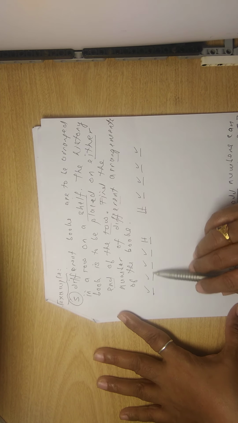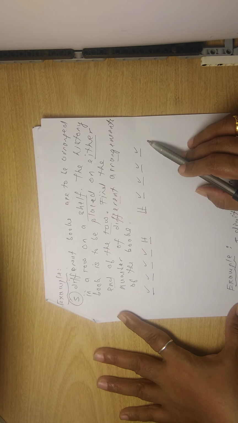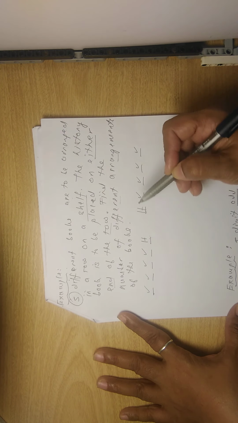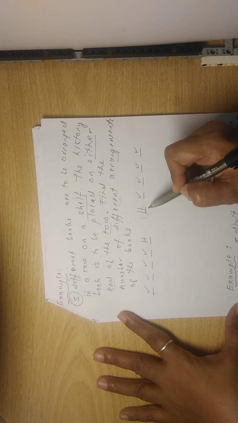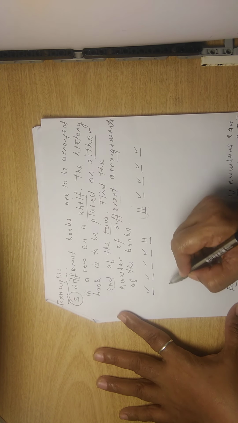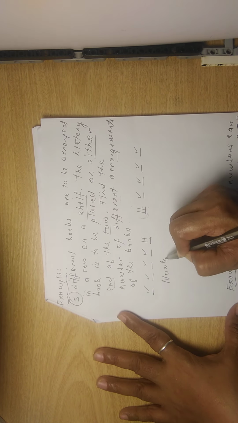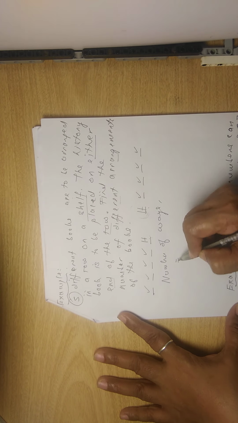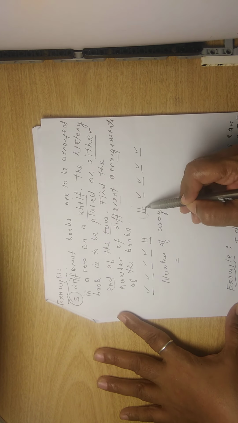So you've got this way of arrangement or that way. If the history book is at the end, this is one way. If the history book is at the beginning, this is another way. So that means the number of ways for arrangement.